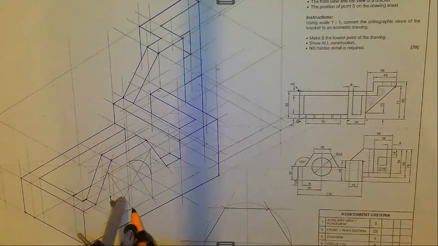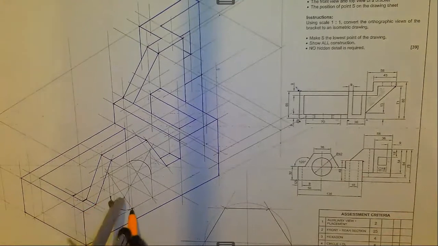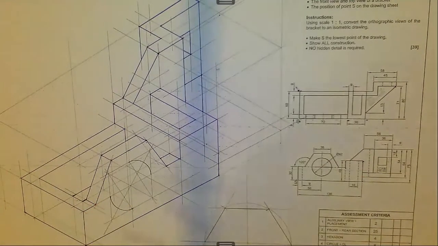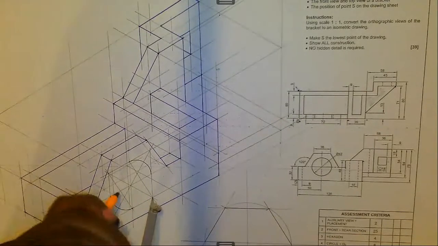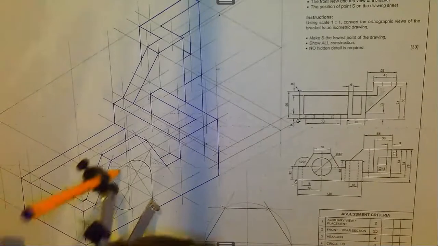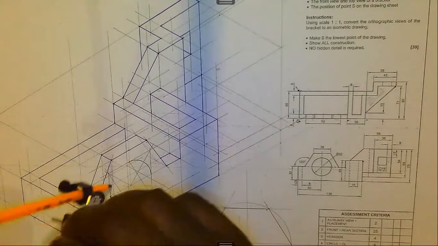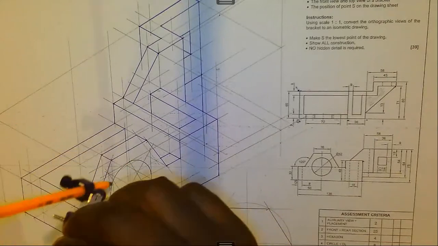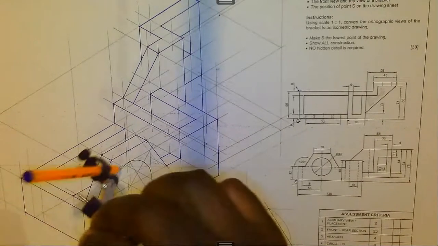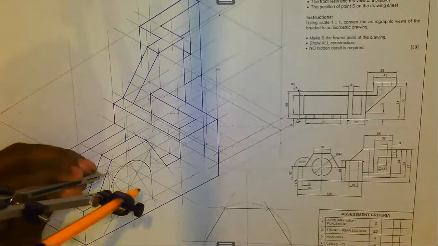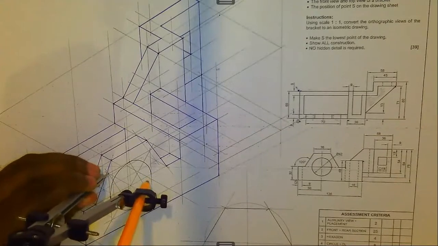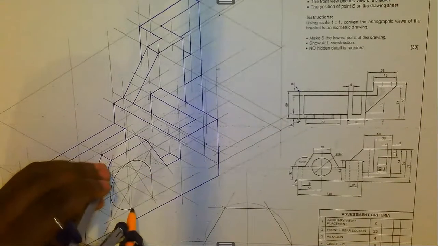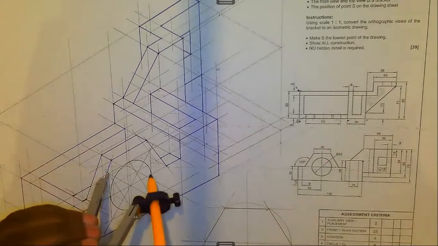Then we do this. In a perfect world, you would not need to adjust anything, but remember, there is an element of human error involved, and this one is perfect. Like that. We stand on the other end. Just need to adjust a little bit.